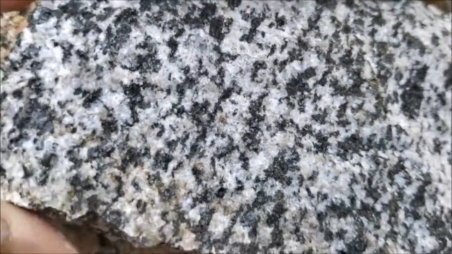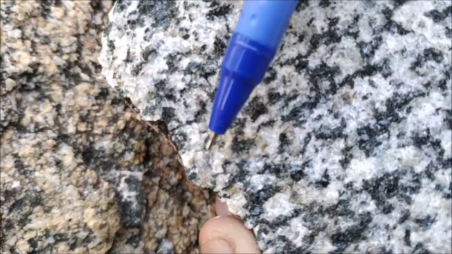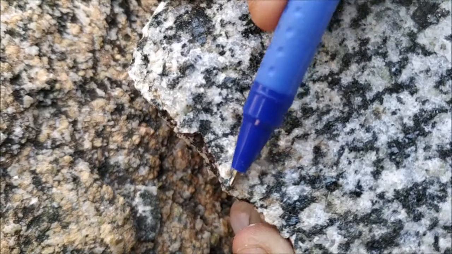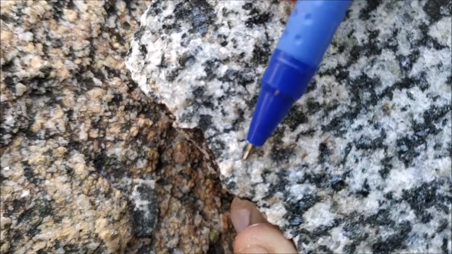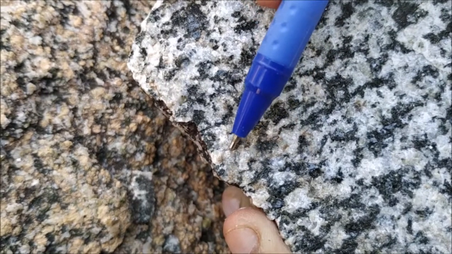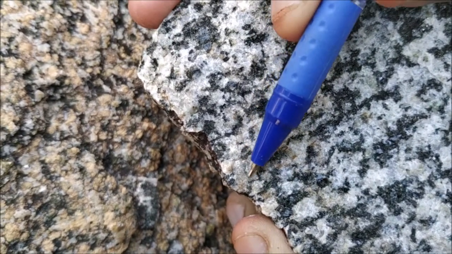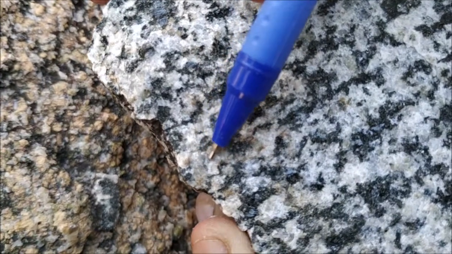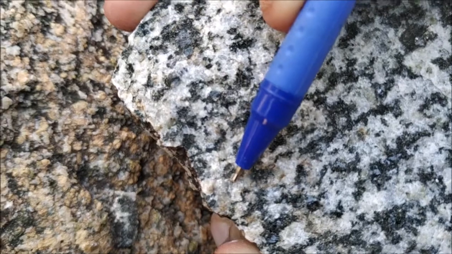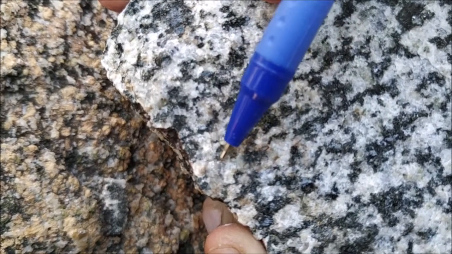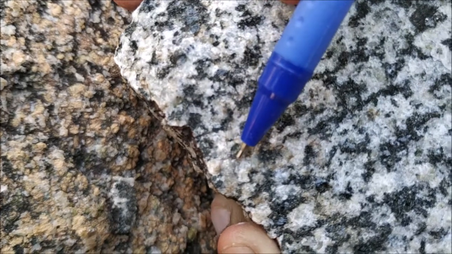And now alkali feldspar, this small prismatic, near-prismatic phase. Since this is an inequigranular rock where more or less the grains are subhedral, subhedral means two faces are distinct but the other two faces or edges are not distinct.